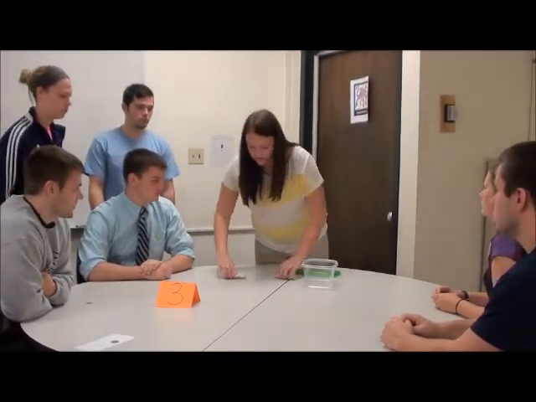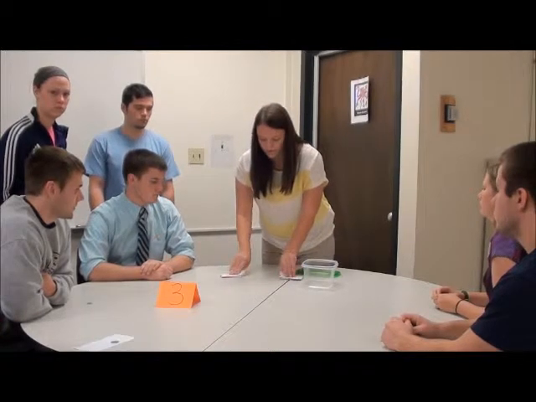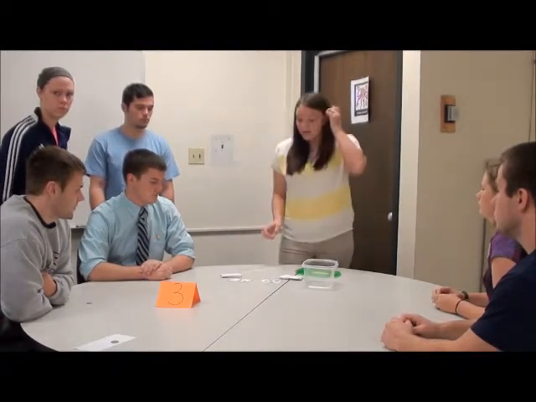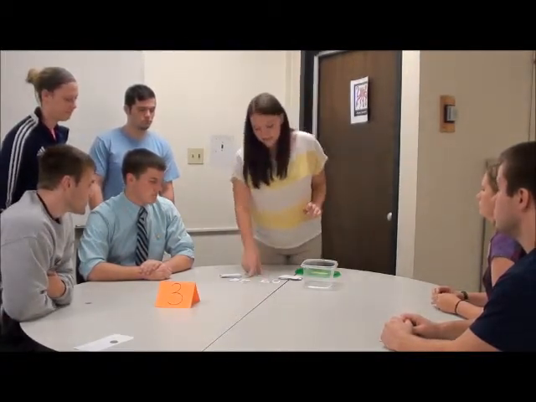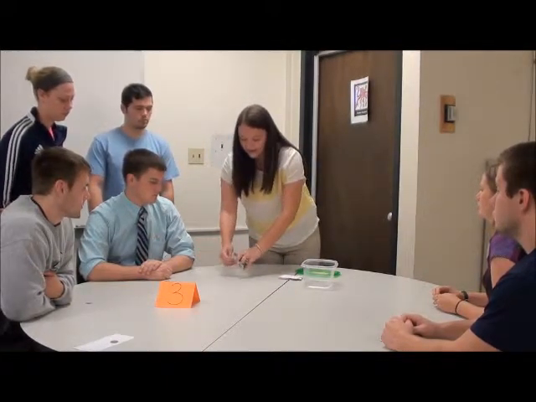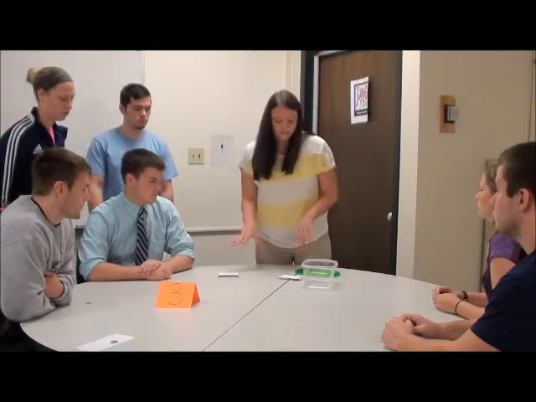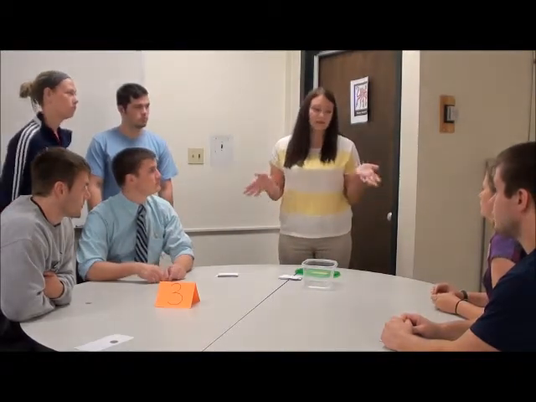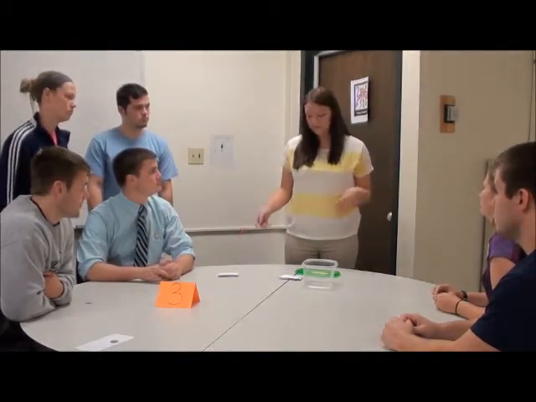And then you flip over the cards, and whoever has the highest amount of money takes both cards, so this person will take them, and put them back in their deck at the bottom. Whoever runs out of cards first loses, and whoever has the most at the end wins.